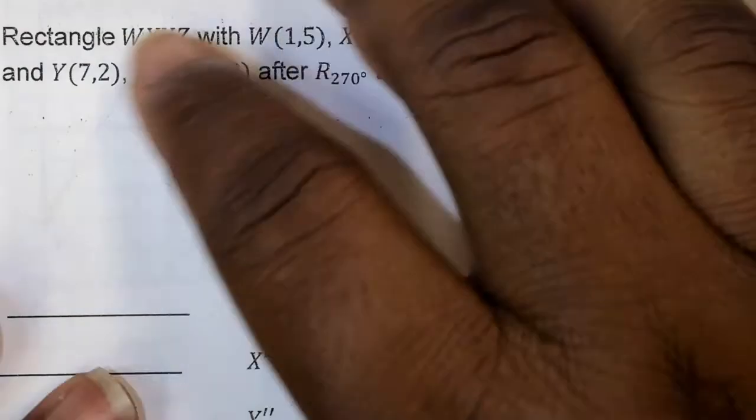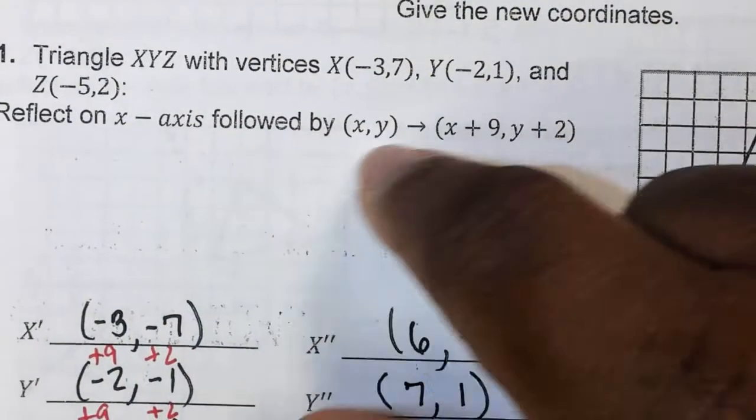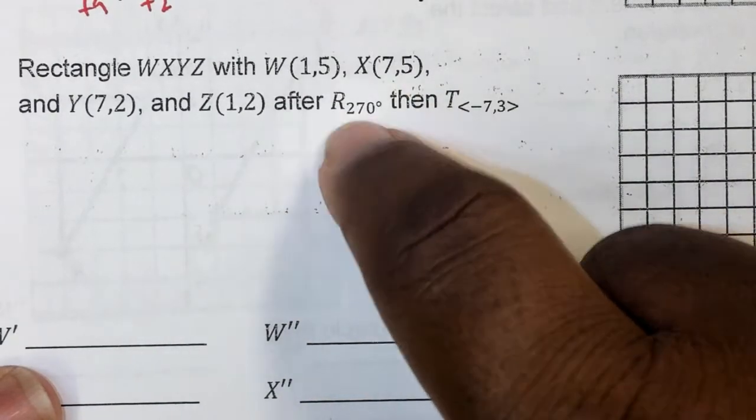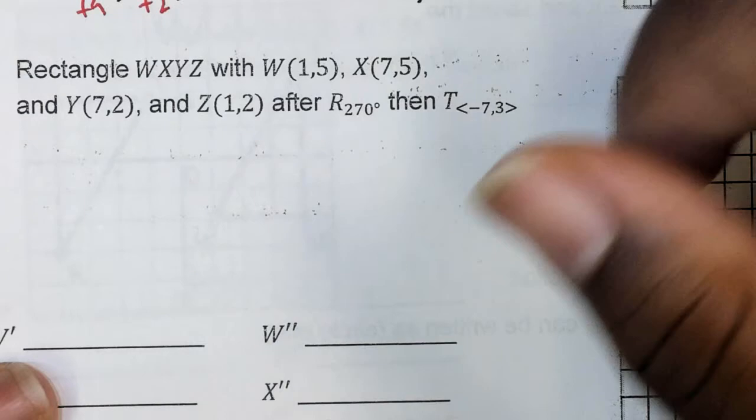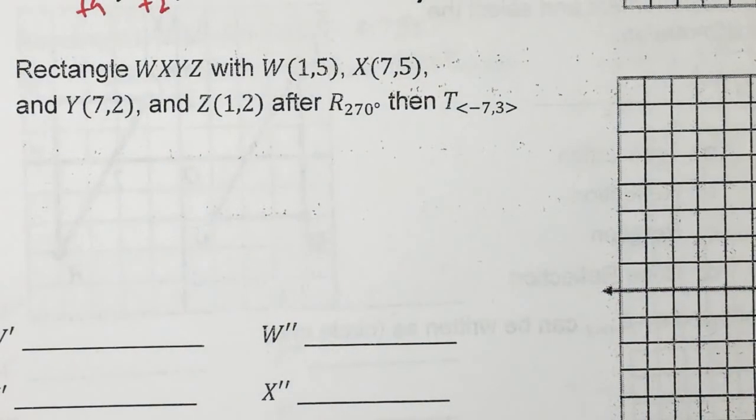On the first one, you should have recognized that as a reflection and a translation. On this one, just by looking at this, you should recognize it as a rotation, then a translation, just by the way they wrote the stuff. If you can't recognize that, then you're going to be in some serious trouble.